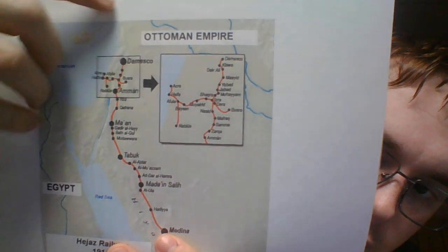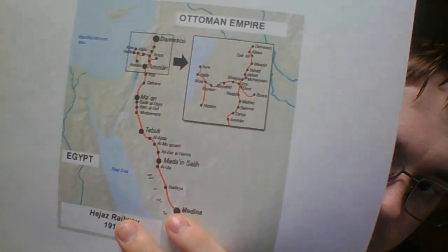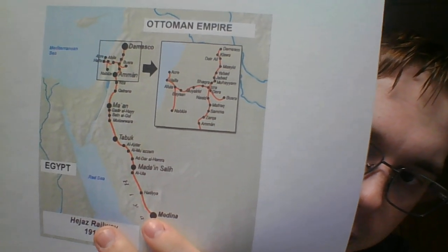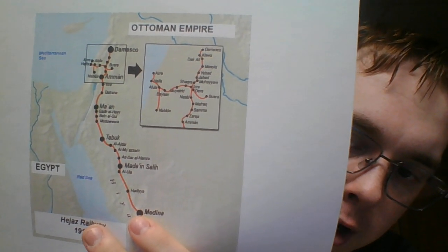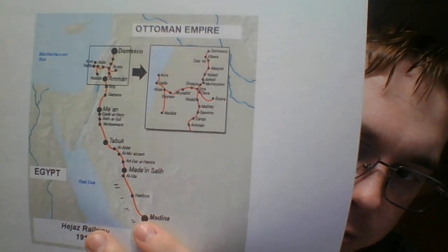It ran right through the kingdom of Hejaz, goes up from the holy city of Medina and connects to Damascus. This was the railway that was a main target of the Arab raids during the Arab Revolt in order to disrupt Ottoman supplies and Ottoman movement of troops.